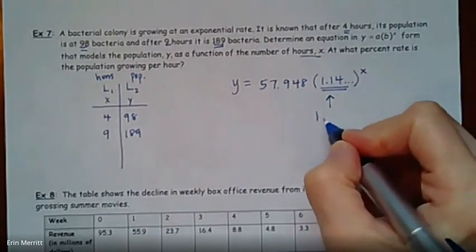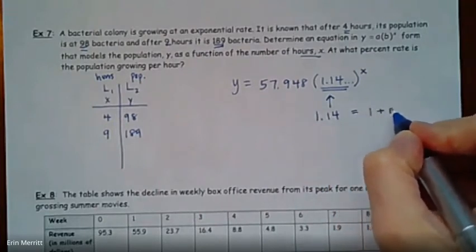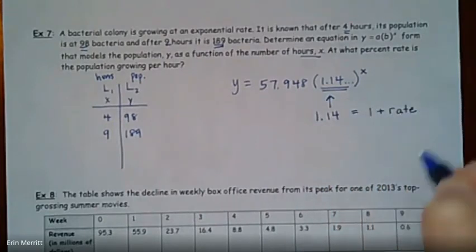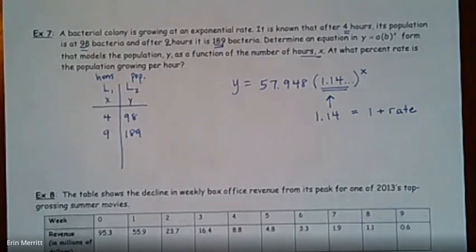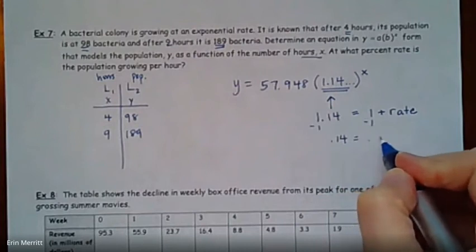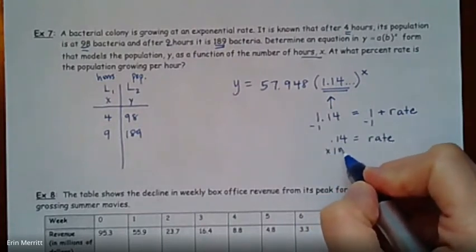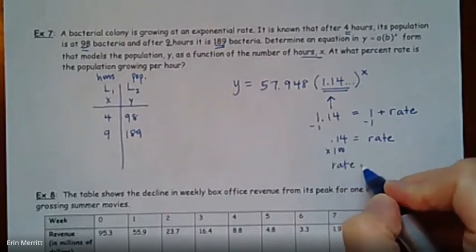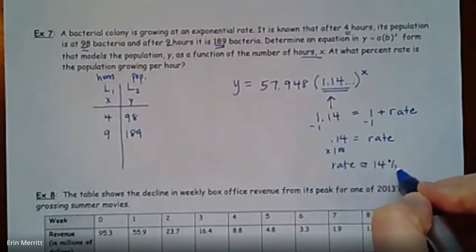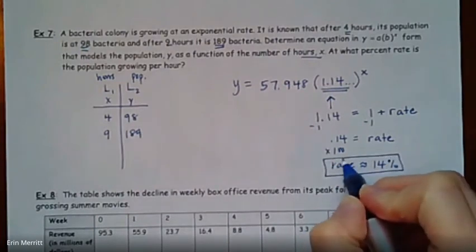And 1.14 is equal to 1 plus whatever rate that it's going up by. And so what that means is if the rate is 0.14, then really I can multiply this by 100, and the rate is going to be approximately 14%. We'll do more with that later.